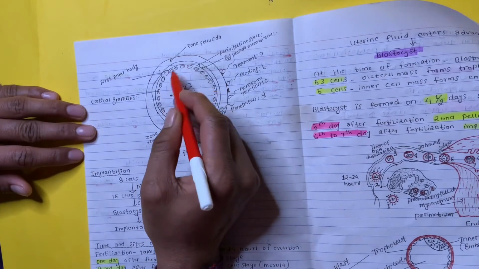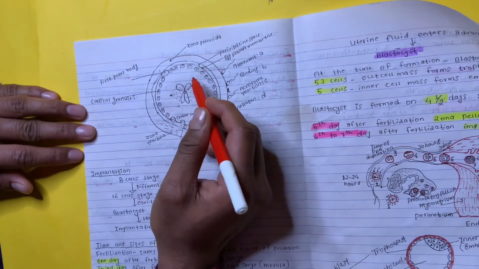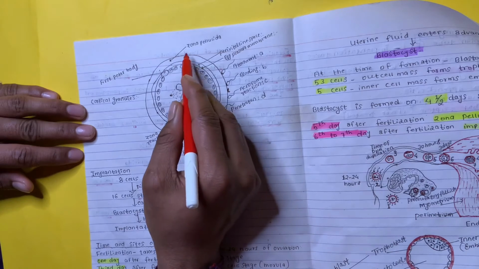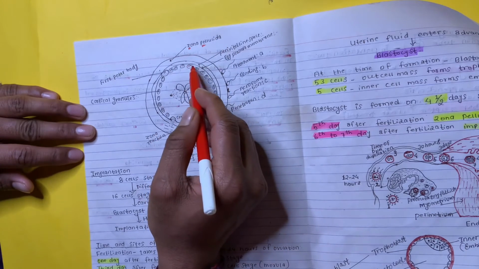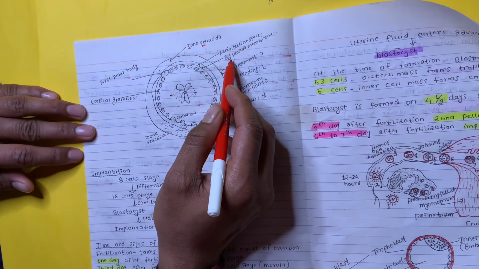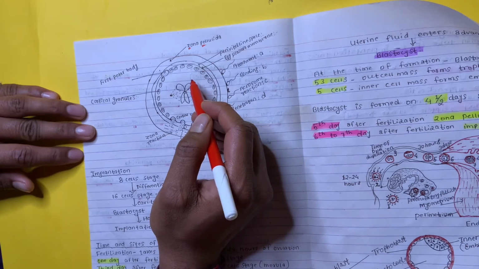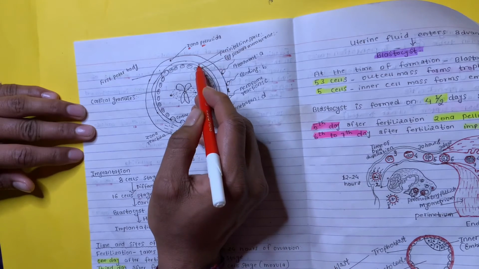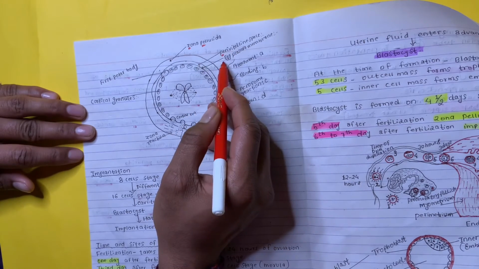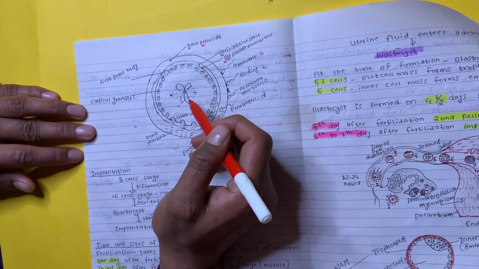The ovum is covered by the zona pellucida, you can see here. Between the zona pellucida and the egg plasma membrane of the female gamete, there is a space called the perivitelline space. You can see the perivitelline space, then the egg plasma membrane.